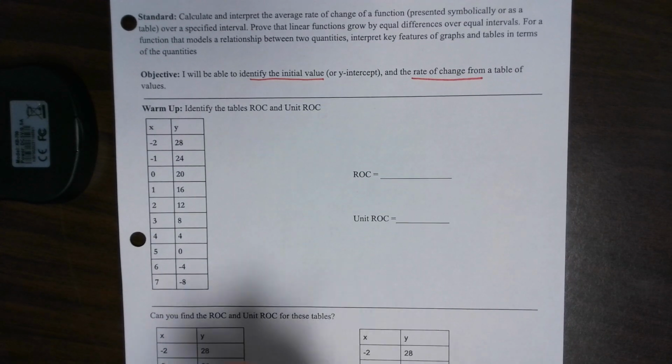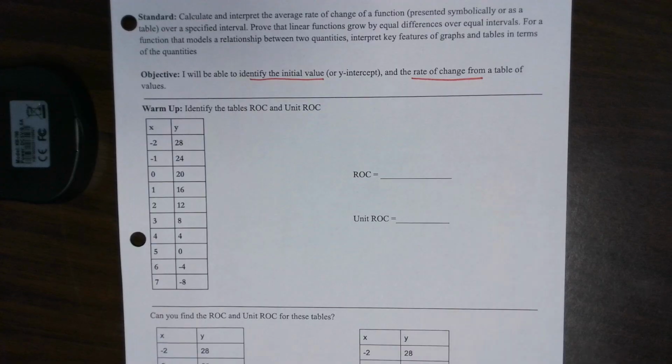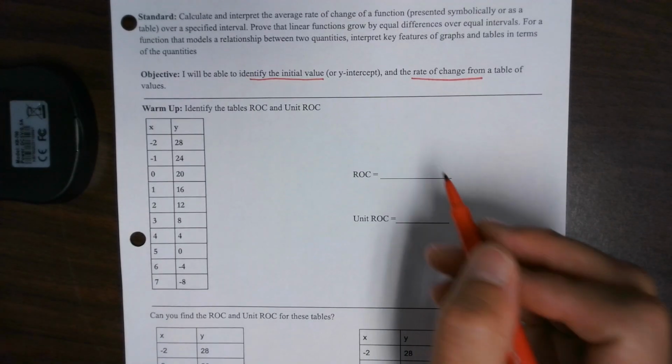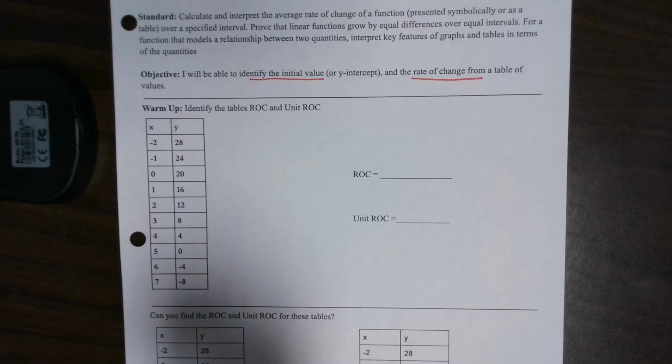When you're watching a video, I'm going to often ask you to pause the video and work through a problem. It's really important that we actually take the time to do that and still practice these problems without me just showing you how to do it. So for this warm up, here in a second, I'm going to ask you to pause and then in your groups complete the warm up just like you would if I was here. Come up with the ROC and then the unit ROC. So go ahead and pause right now. After you unpause the video, I'll have everything worked out and we'll make sure we all have the right values.